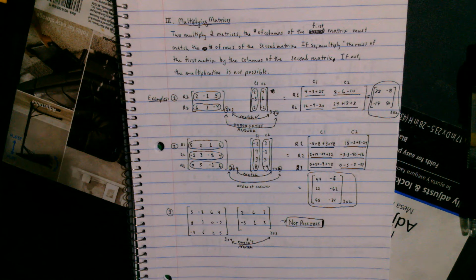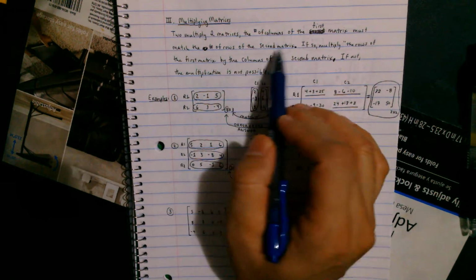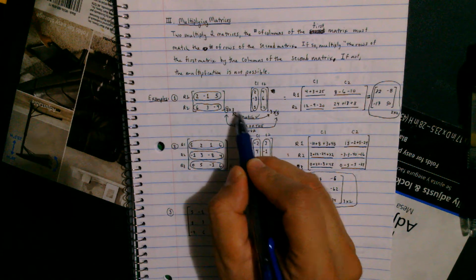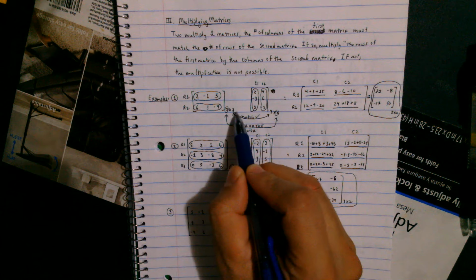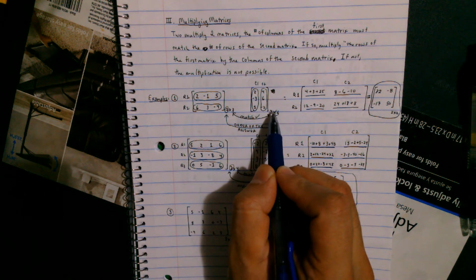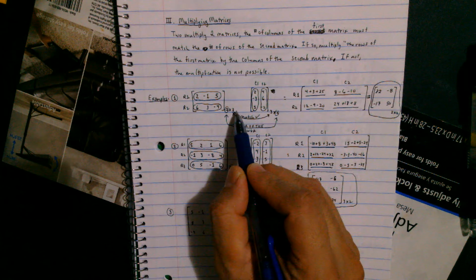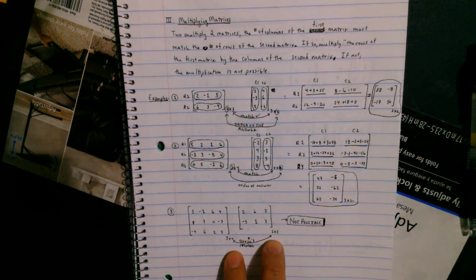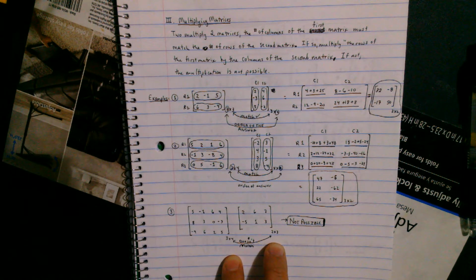To multiply 2 matrices, the number of columns of the first matrix must match the number of rows of the second. The columns is the second number, remember? The rows are the first number. So it's basically saying that the second number of the first matrix has to match the first number of the second matrix. All it has to do is those two have to match. Once they match, you can do it. If they don't match, as example number 3, you can't do it, if the interior numbers do not match, essentially.